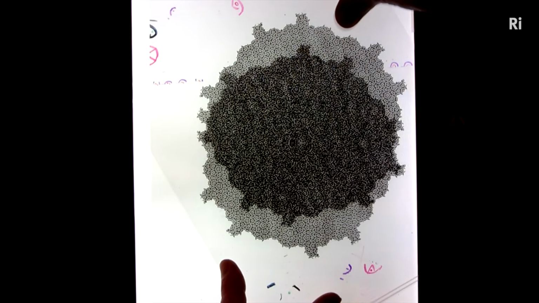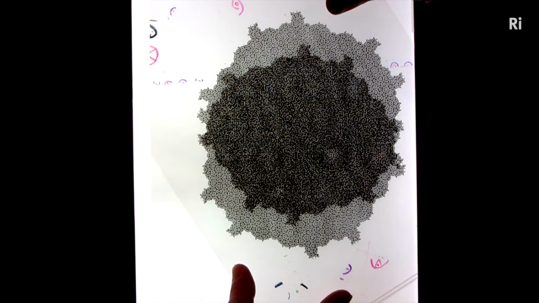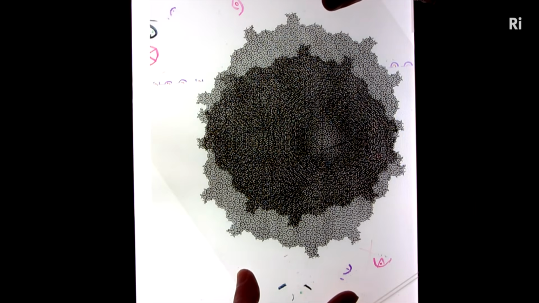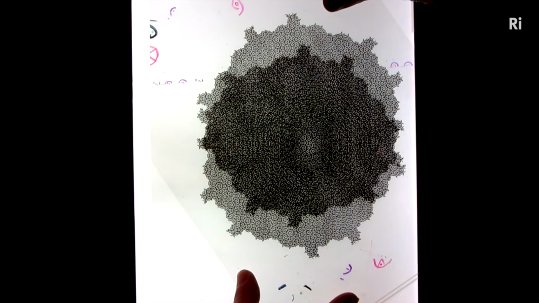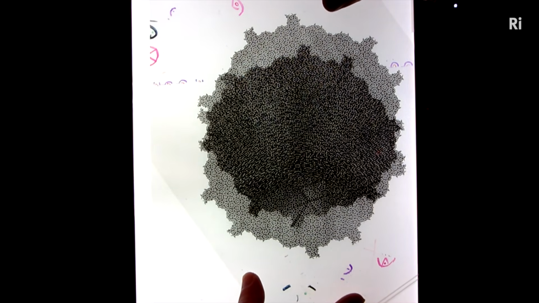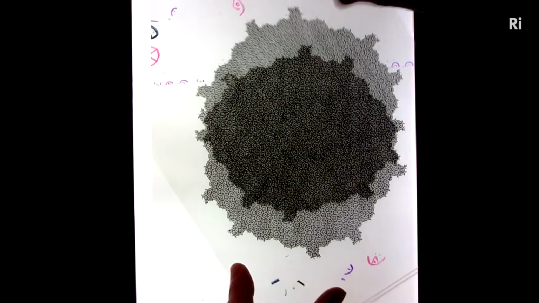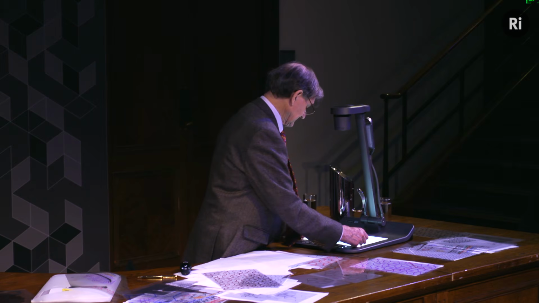Now, there's another spot. Let's try that one. I'm not sure I'm getting any better at it, but I'll try. I think that the lines are further apart. Well, look, I'm going to cheat now. I'm going to use some little guide marks at the edge.